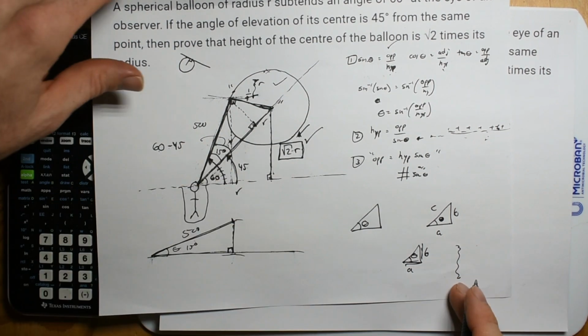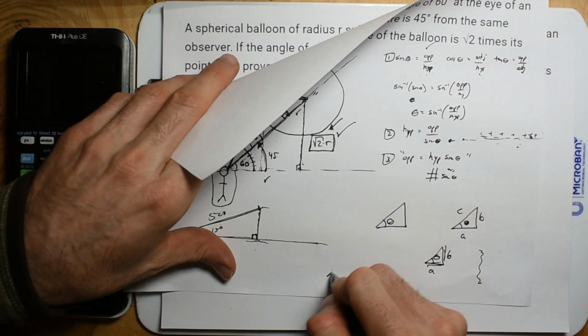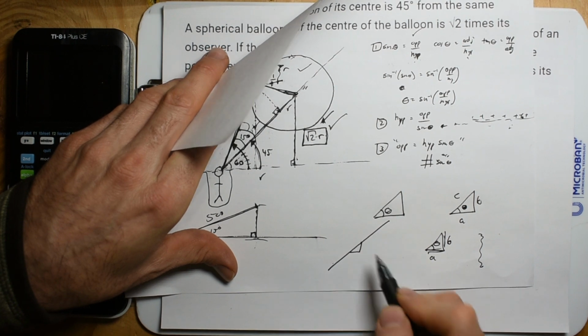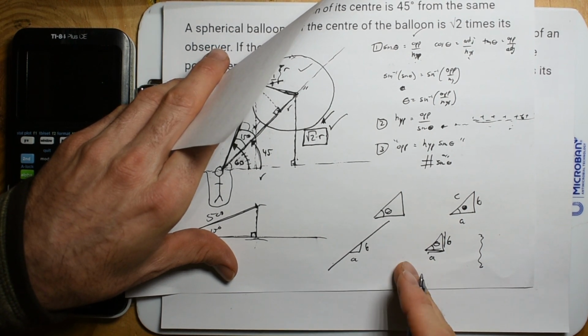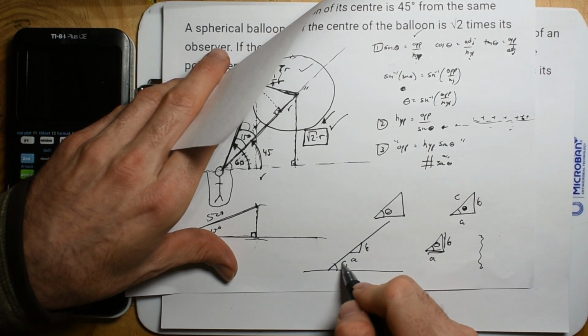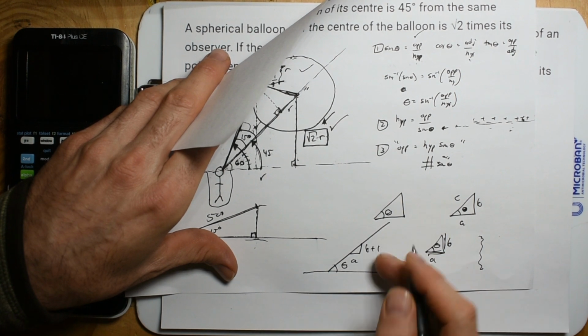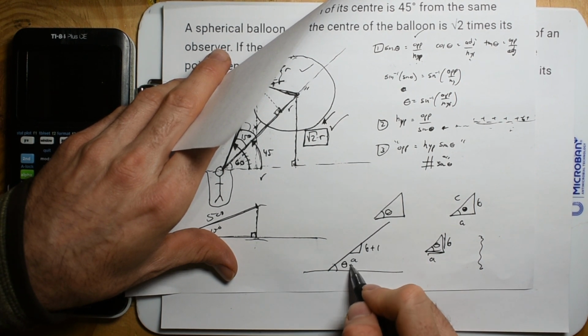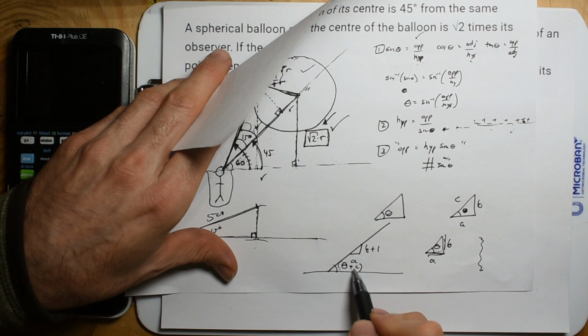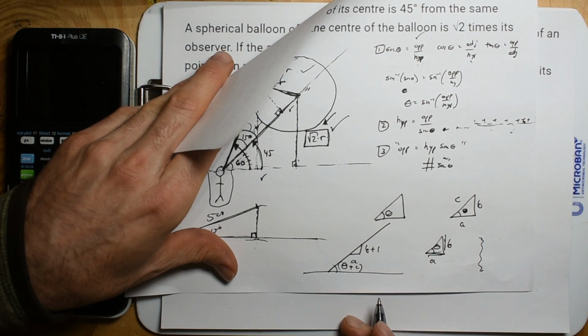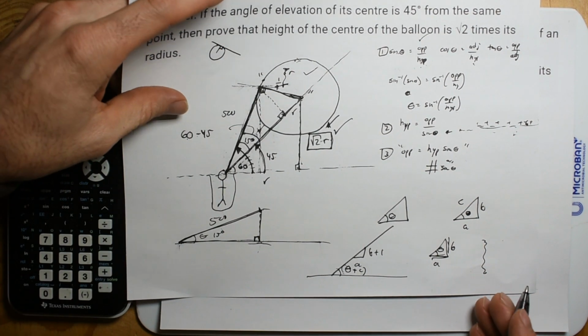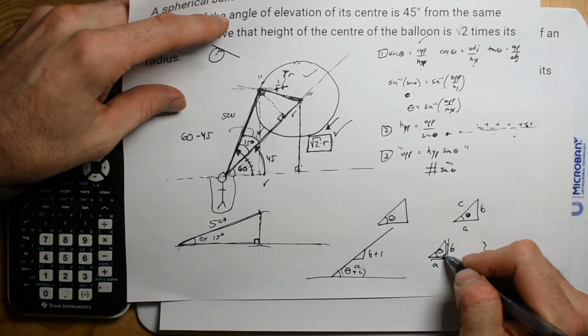I know that angle. It's the same thing as if I do the line and I have this slope, this is A and this is B, it has to be synonymous with this angle. If I change B plus 1, this angle for sure changes by some quantity. It has to by definition.